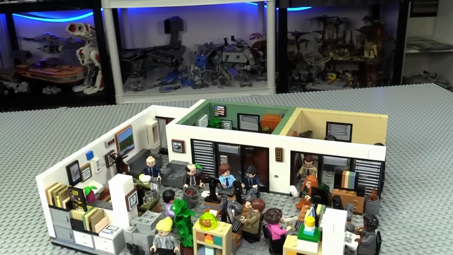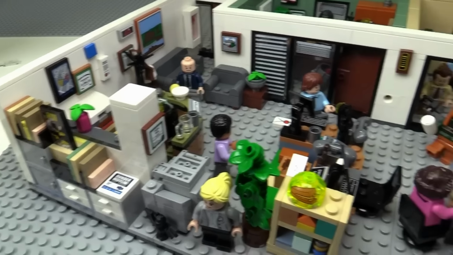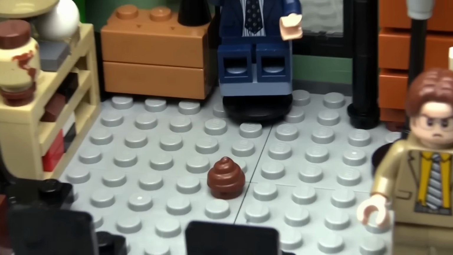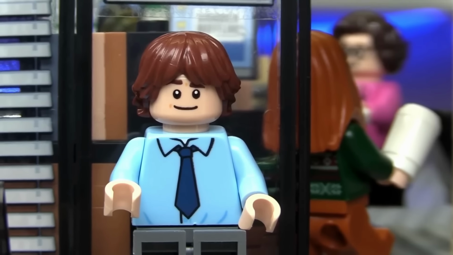First, I built up the set and it was super fun. It comes with so many Easter eggs like Kevin's famous chili, It Is Your Birthday, and a turd under Michael's desk. So yeah, somehow I was turned into a Lego minifigure.